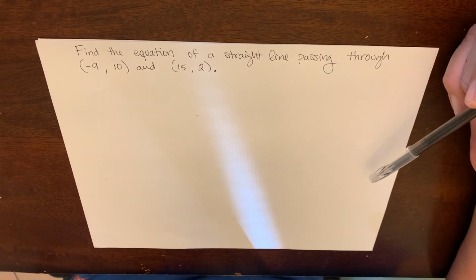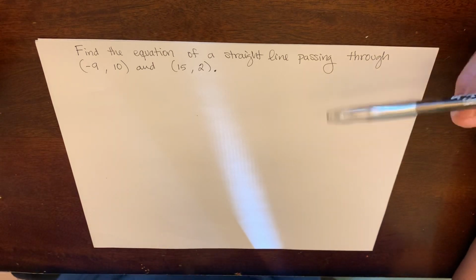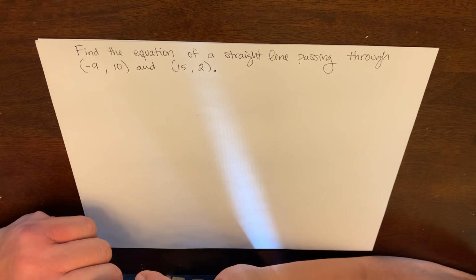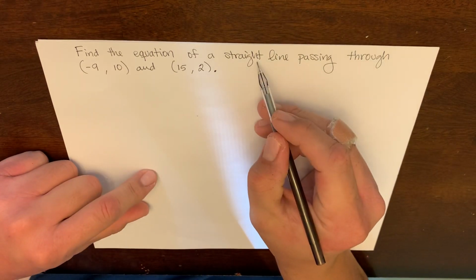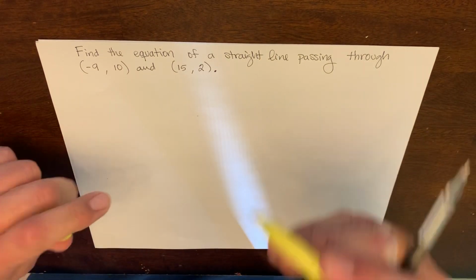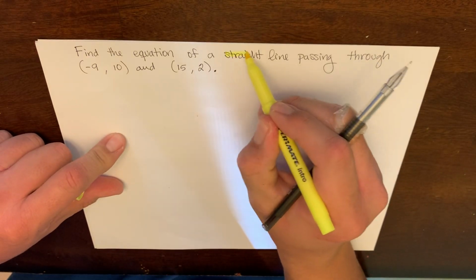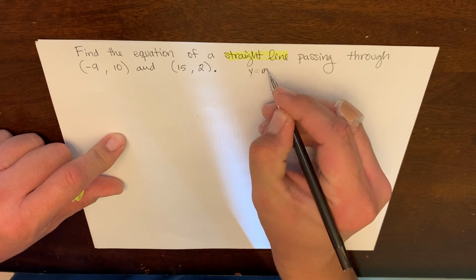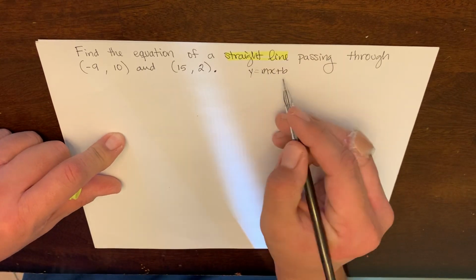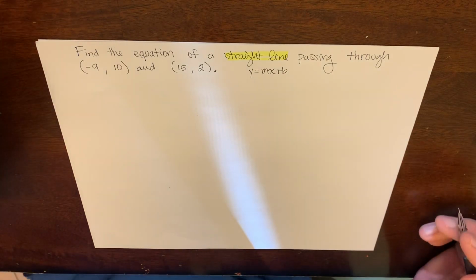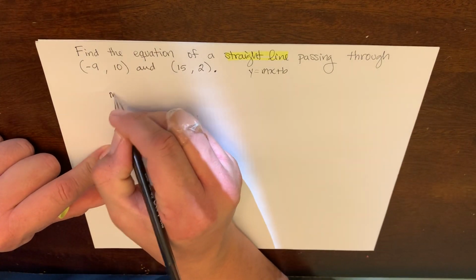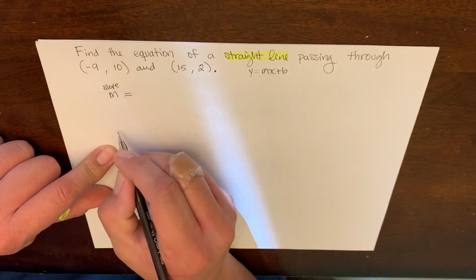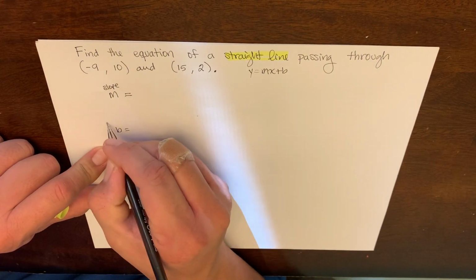Okay, here we go. So what we have here is find the equation of a straight line passing through -9, 10, and 15, 2. Well, because we see straight line right here, automatically, we should be thinking of y equals mx plus b. And when we're dealing with y equals mx plus b, we're trying to find two things. The value of m, which is the slope, and the value of b, which is the y-intercept.